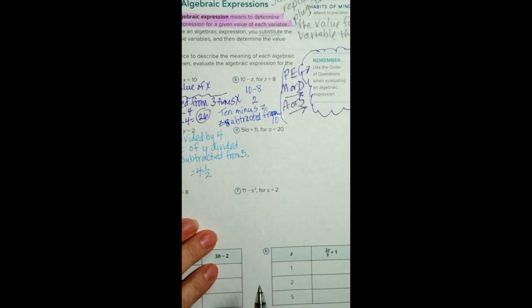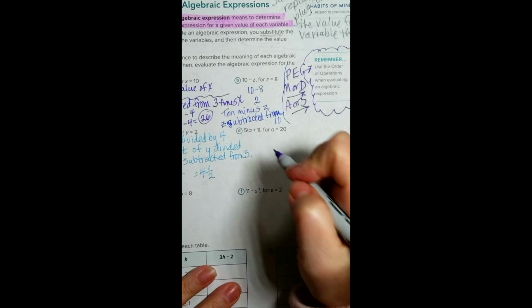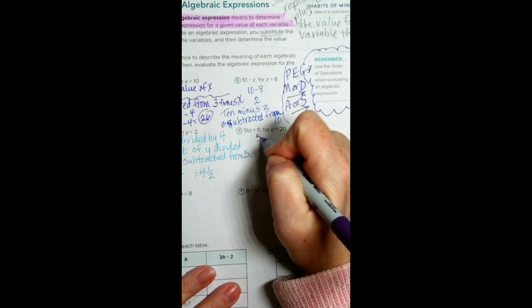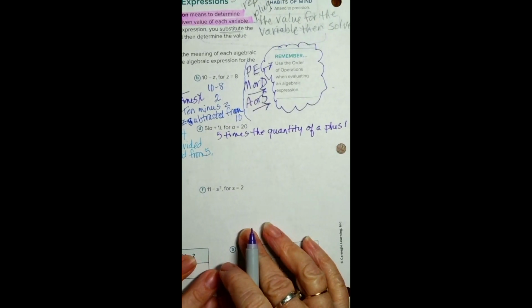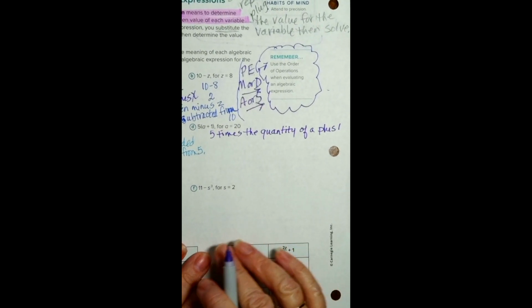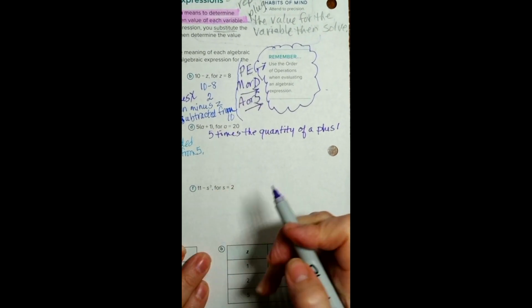Okay, moving over here. So we have 5 times the quantity of a plus 1. So 5 times the quantity, remember that indicates the parentheses, of a plus 1. There we go. For a equals 20.